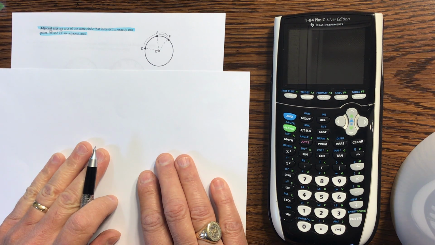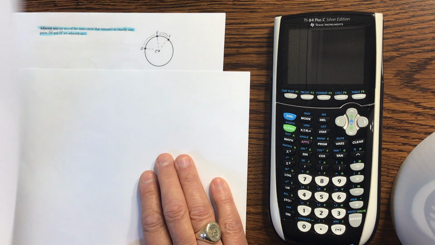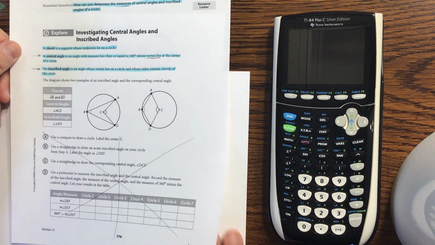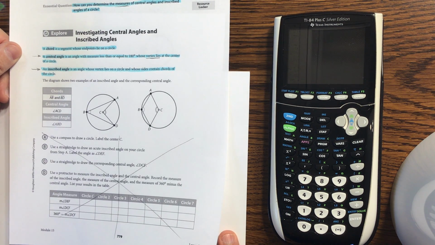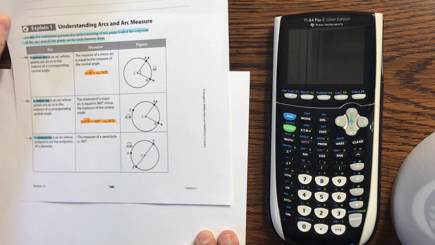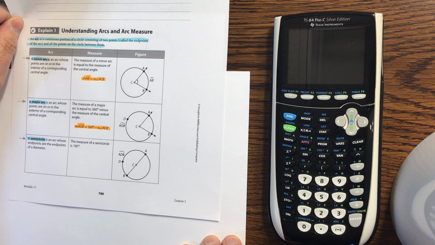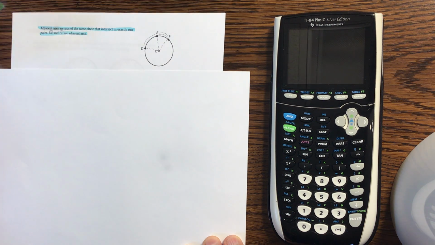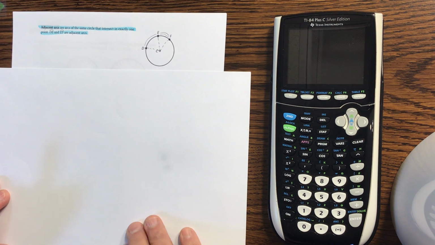So we've learned quite a few terms right now. We did identify what a chord is, central angle, inscribed angle. We've also taken the time to look at what an arc is, how to find an arc measure. We've also looked at adjacent arcs.